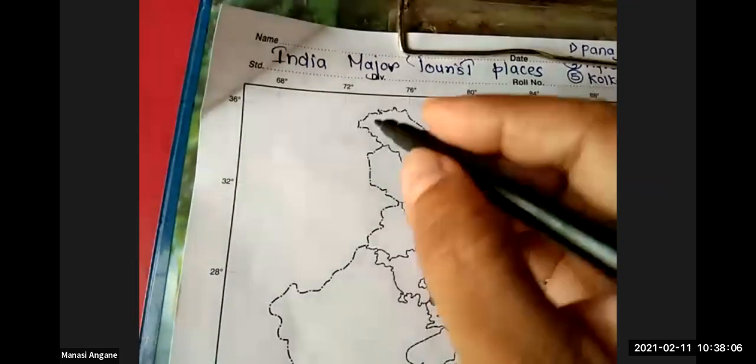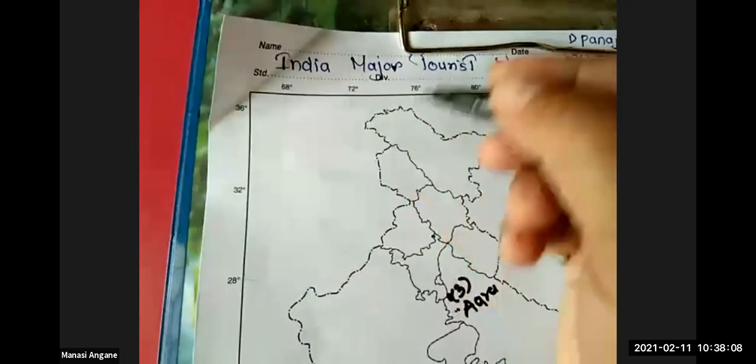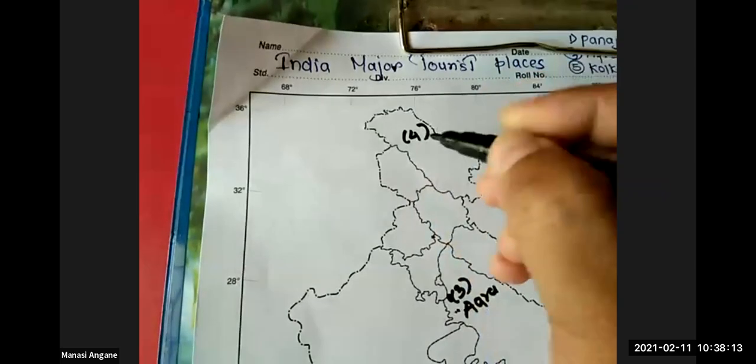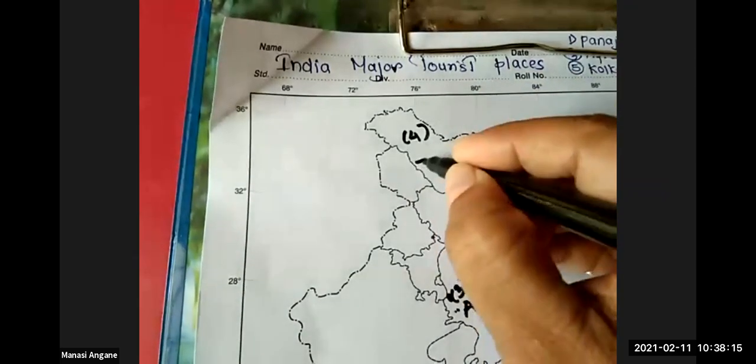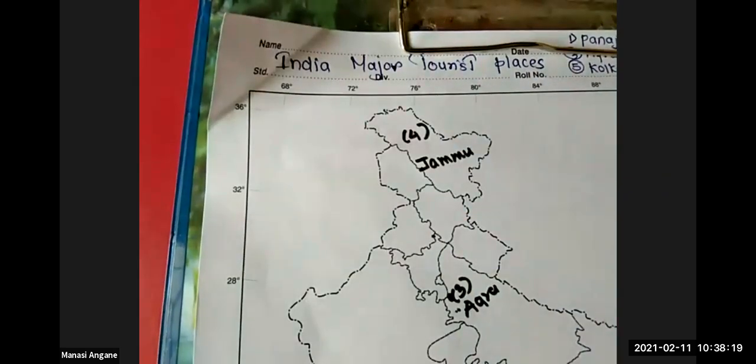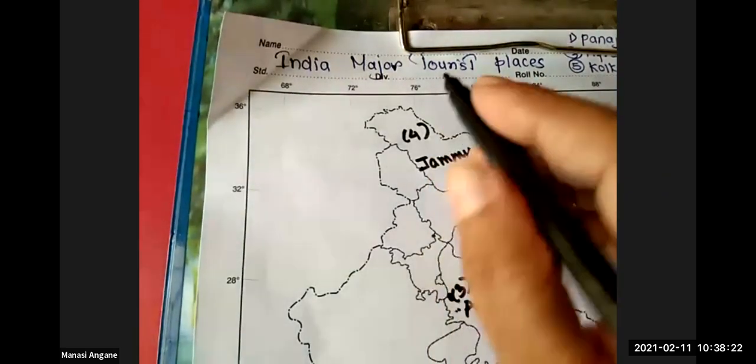We'll go to Jammu. Okay, where is Jammu? Now, Jammu is up here. Fourth, that is Jammu. That is on the north side. So, fourth is your Jammu. Okay, now I think we have covered everything. One, two, three, four, five and six. So these things were asked.